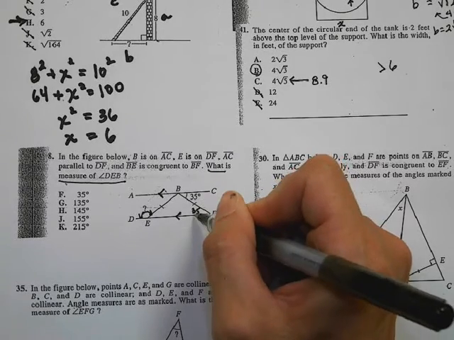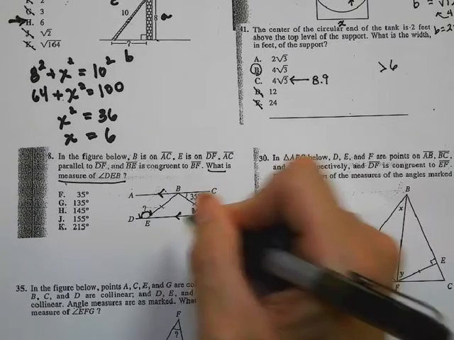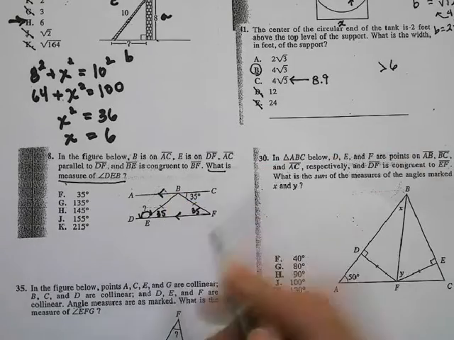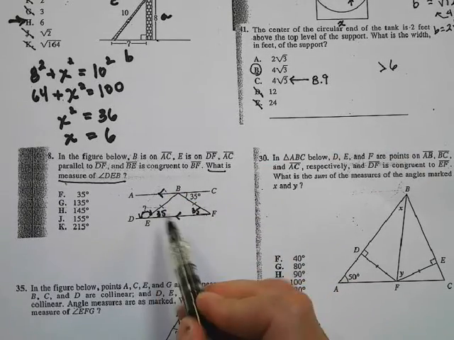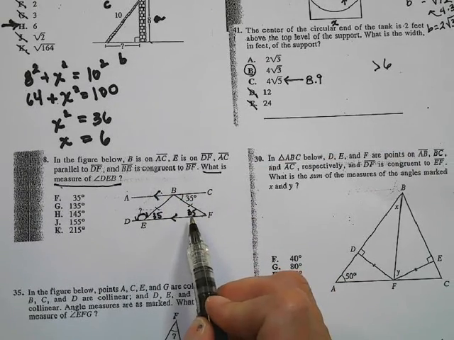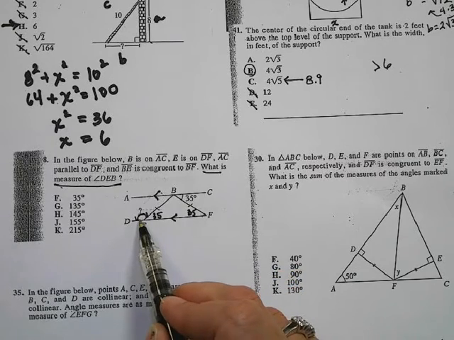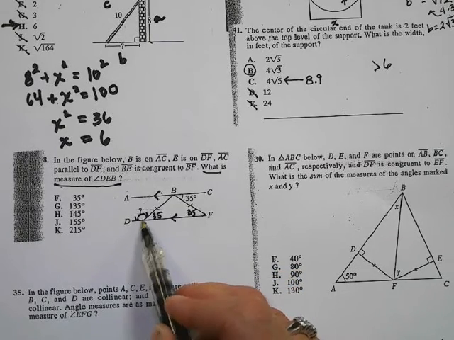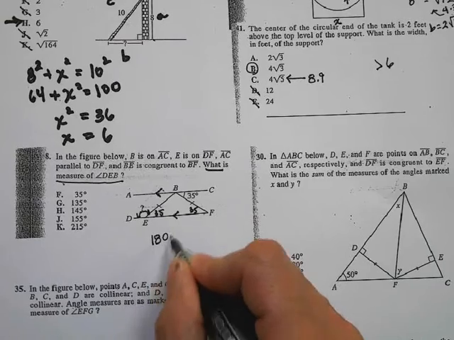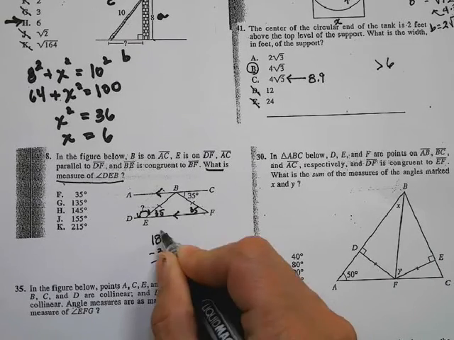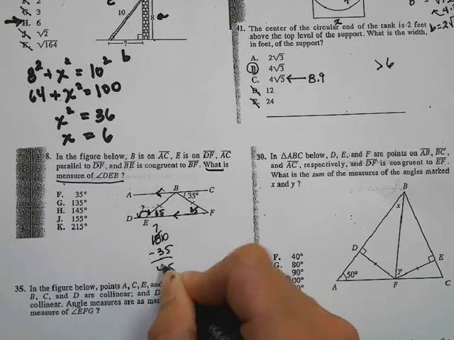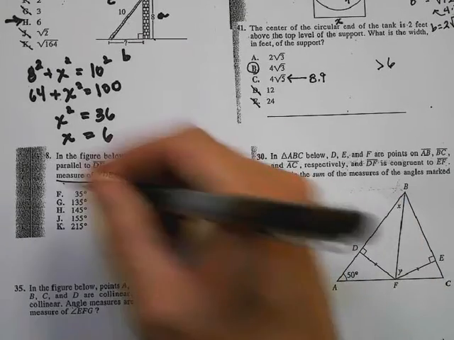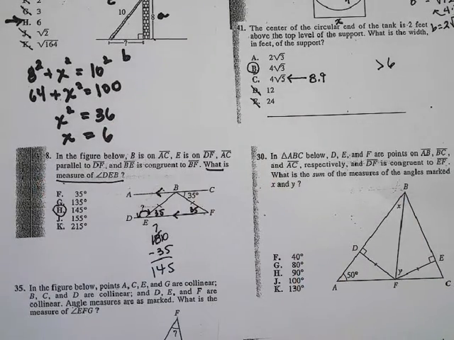Now, if I were going to solve this one, I would know that this has to be 35 degrees because they're parallel, and alternate interior angles are congruent. I would know that this is 35 degrees also because it's an isosceles triangle and base angles are congruent. So that means this one right here is going to be 180 minus 35, which you can see is 145 degrees. So H has to be the answer.